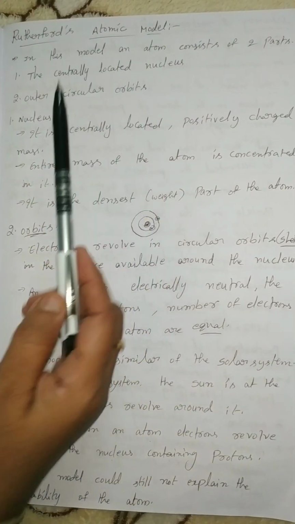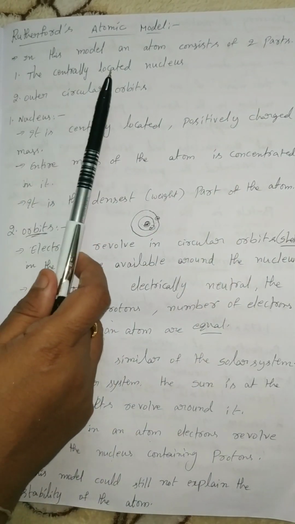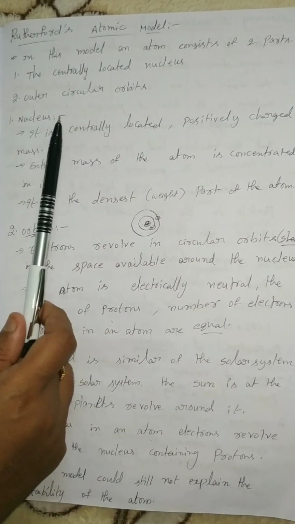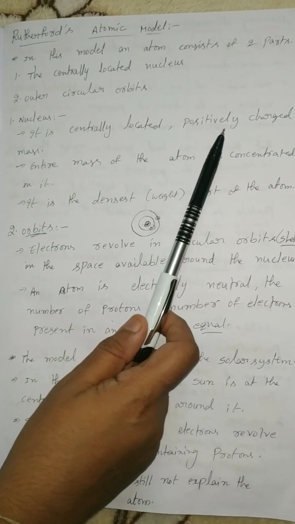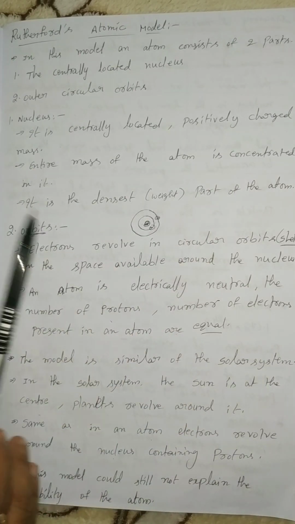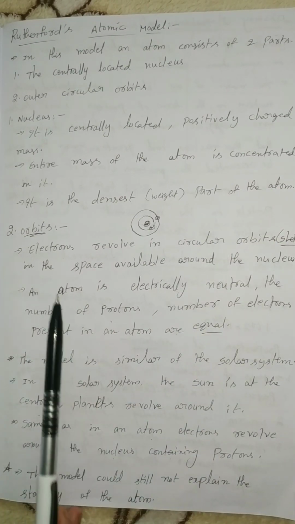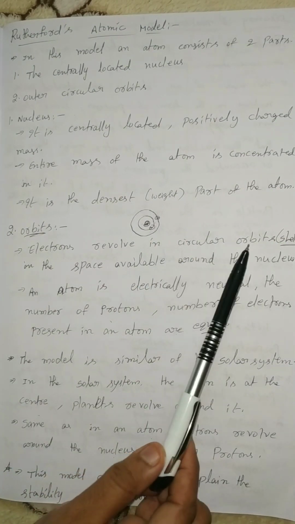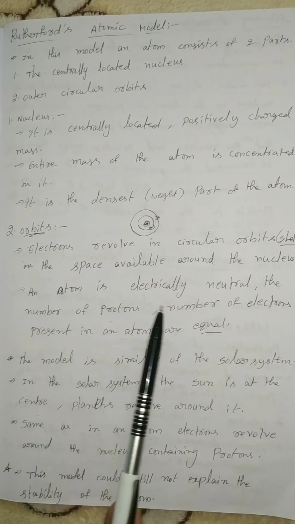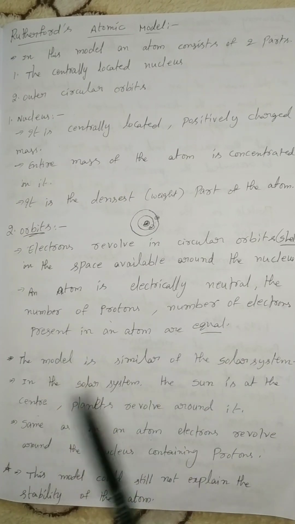Rutherford atomic model. In this model, an atom consists of two parts. First, the centrally located nucleus. Second one, outer circular orbits. Nucleus is centrally located and positively charged mass. Entire mass of the atom is concentrated in the nucleus. It is the densest part of the atom. Orbits. Electrons revolve in circular orbits or shells in the space available around the nucleus. An atom is electrically neutral. The number of protons and number of electrons is equal.